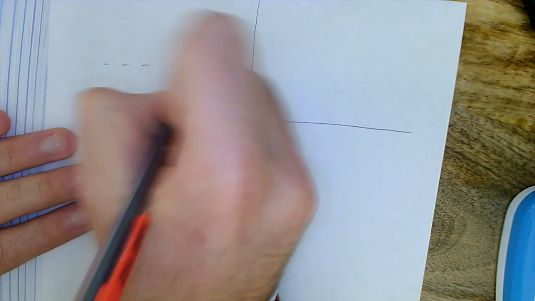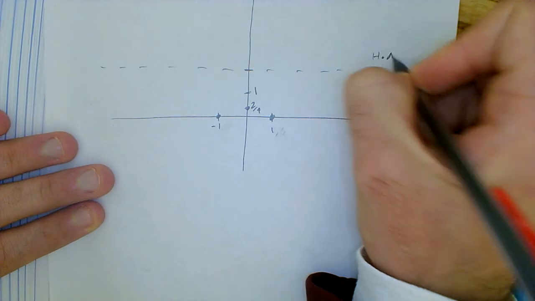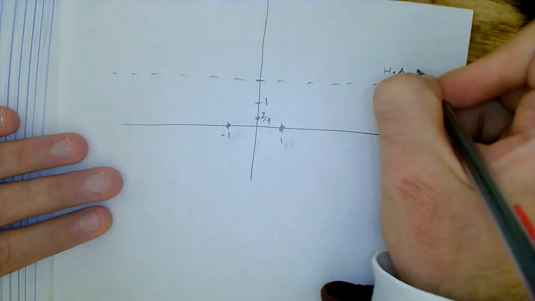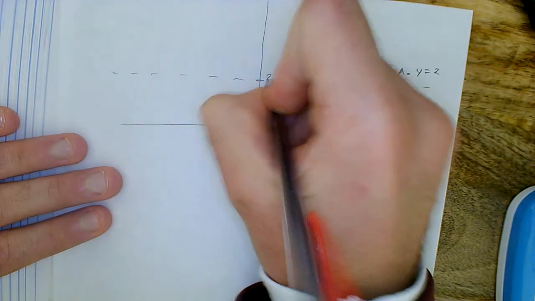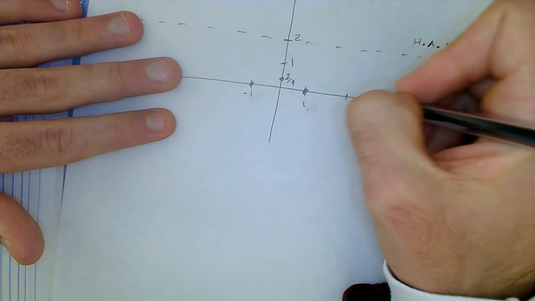And I know that the graph has a horizontal asymptote at y equals 2. So I can draw this dotted line, horizontal asymptote, y equals 2.